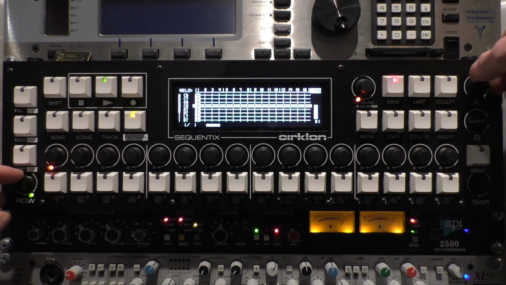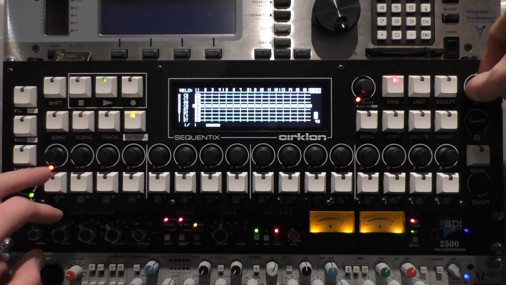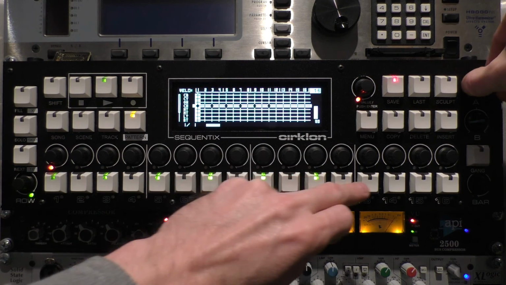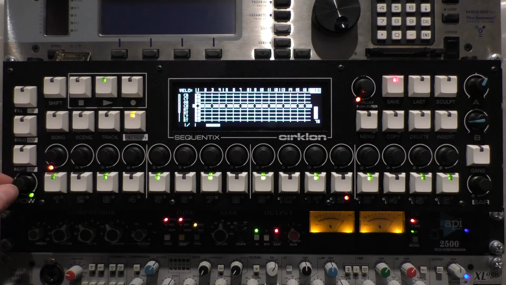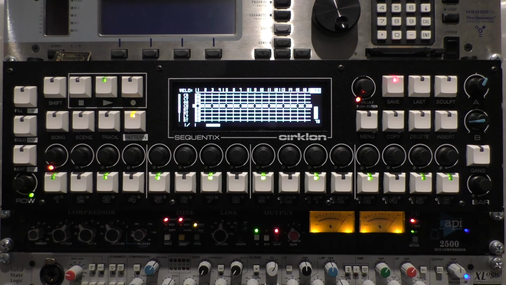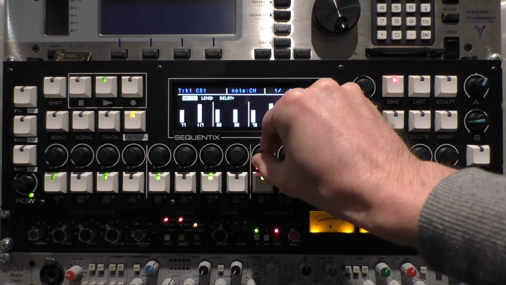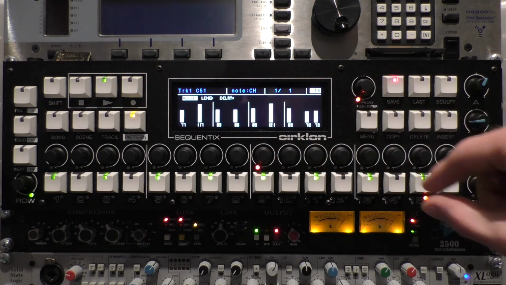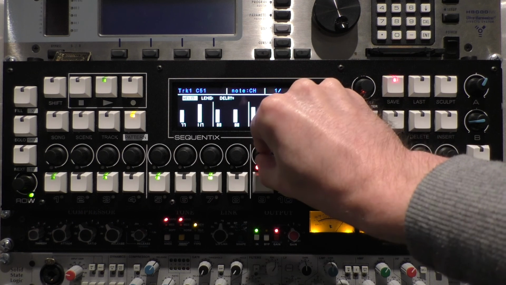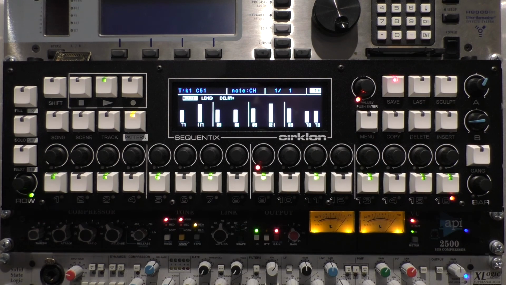Now I'm going to put in some closed hats. Going to move the velocity knob around while I'm doing it. There we go. So we have some closed hats. If you press the row encoder, you'll see the velocity of each individual note, and you can change that just by turning the encoder up and down. You can also push the encoder in and turn it up and down to make it go up and down a bit faster.